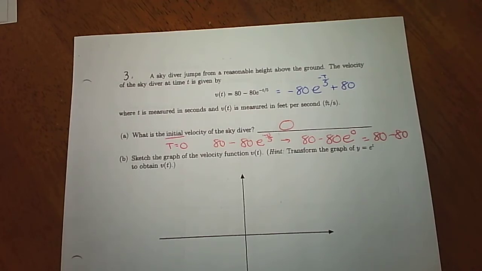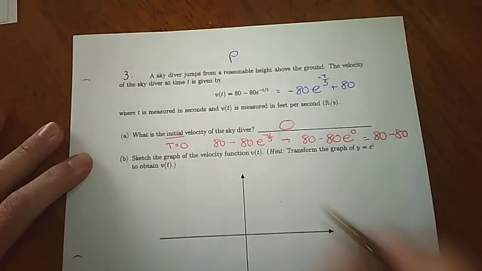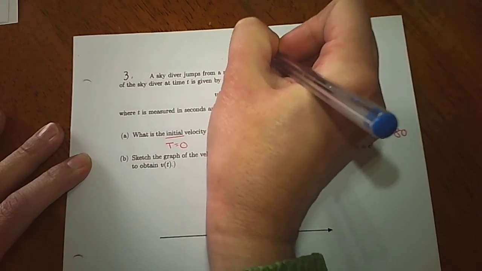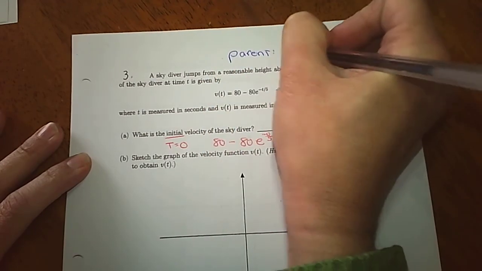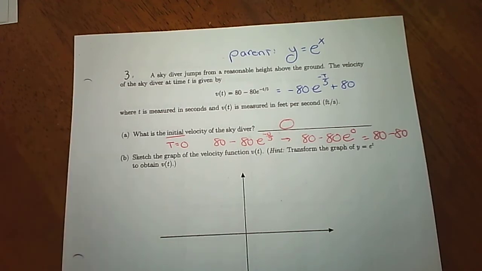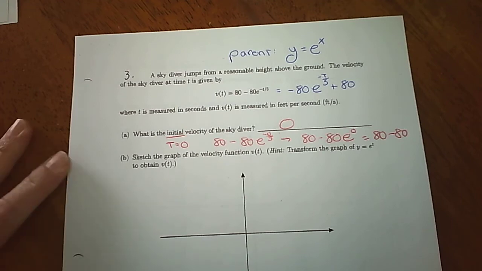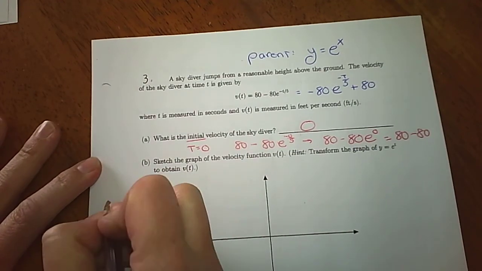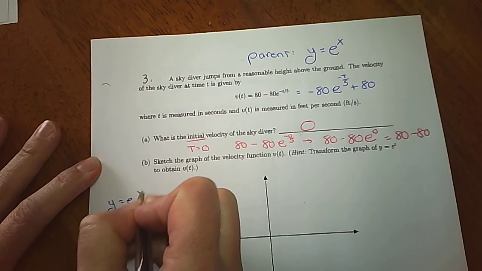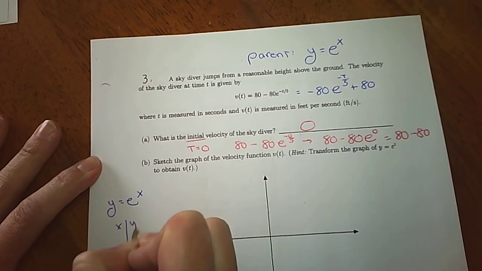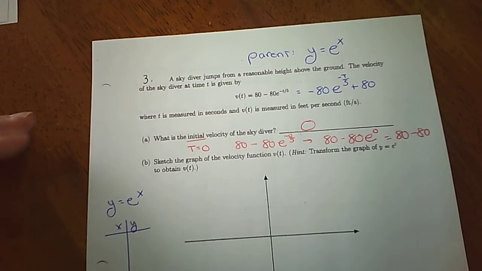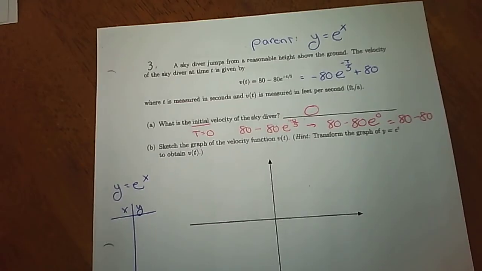Now, the parent function is whatever the equation would be with everything else stripped away from it. Right? So if I stripped away all the other stuff, the parent function would just be y equals e to the x. All right? Y equals e to the x. So that's the parent function. So I'm going to make an xy chart for y equals e to the x. And I'm going to do the same thing. I'm going to pick 1 negative, 0, and 1 positive.